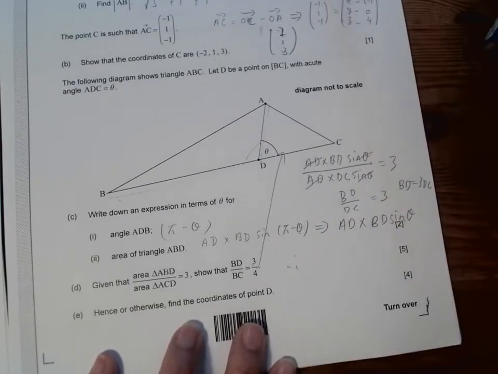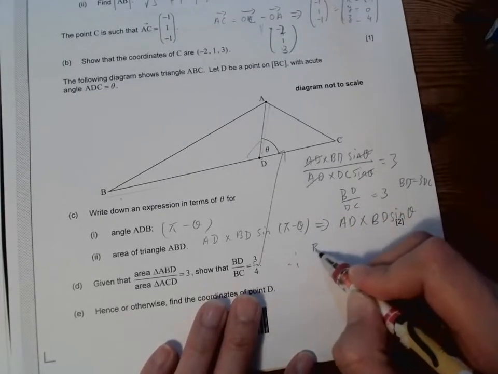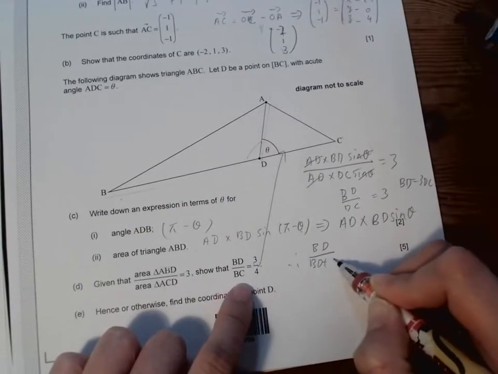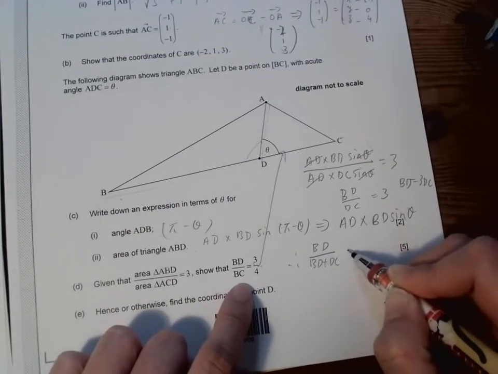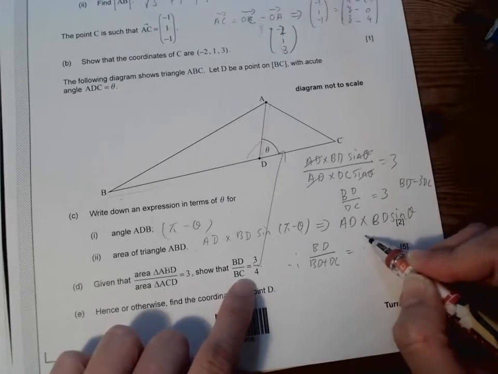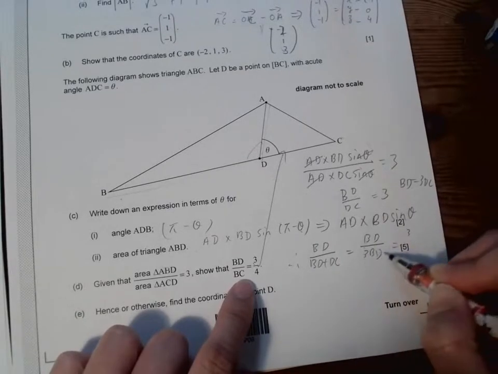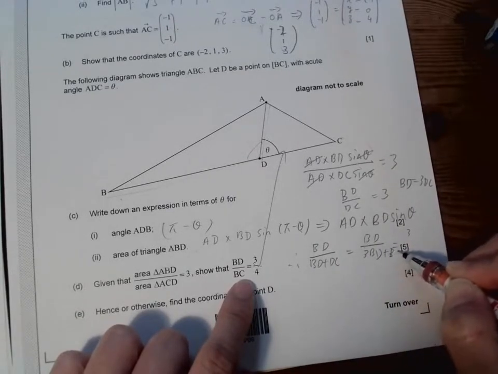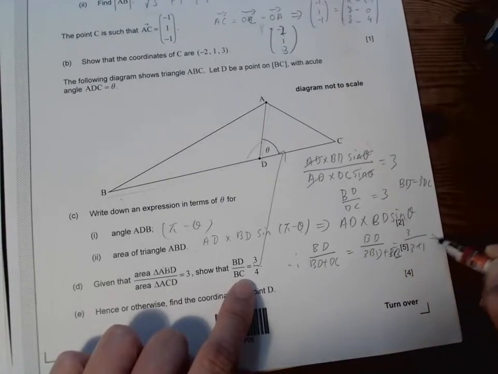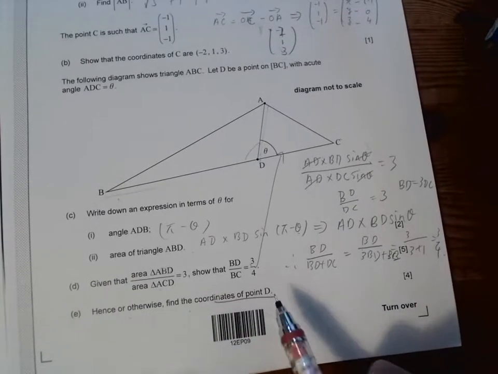Therefore, BD over BC, which is BD over BD plus DC, should equal BD over 3BD plus DB, which is 3 over 3 plus 1. We get 3 over 4. Now, last but not least, find the coordinate of D.